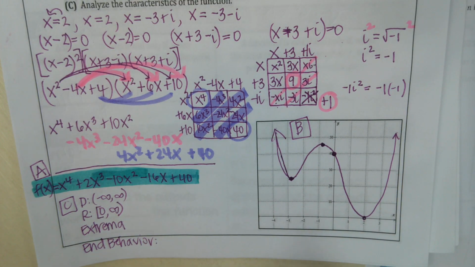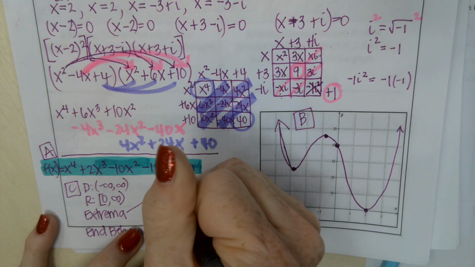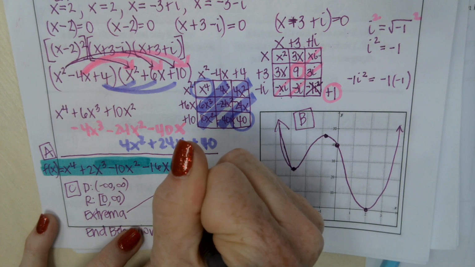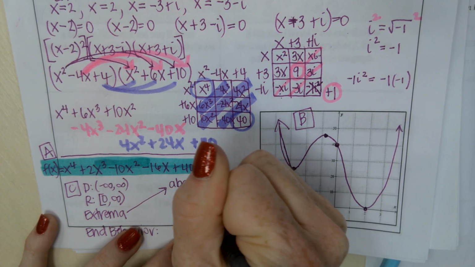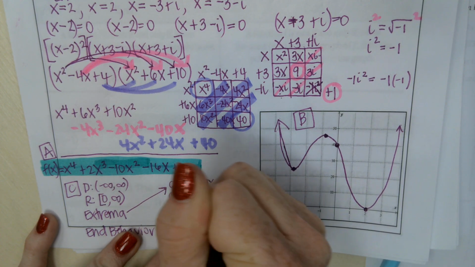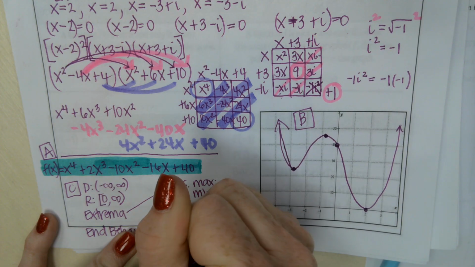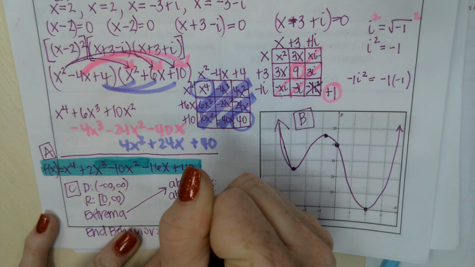Okay, now for my extrema, we have absolutes and we have relatives.